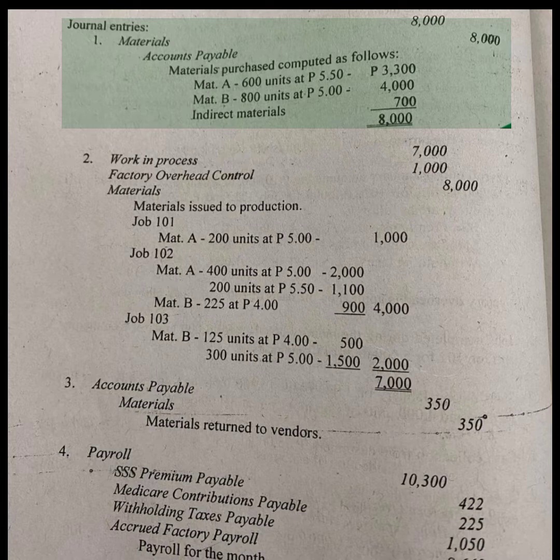Materials purchased computed as follows. Material A, 600 units at 5 pesos and 50 cents. So, just multiply 600 by 5.50 to get 3,300 pesos. Material B, 800 units at 5 pesos. So, 800 times 5 equals 4,000 pesos.